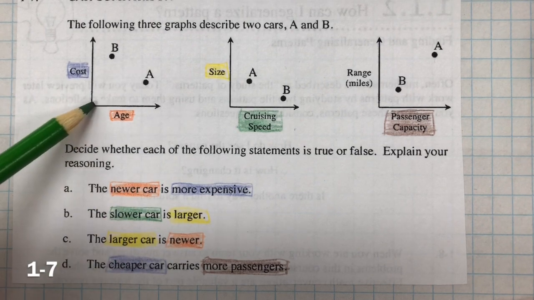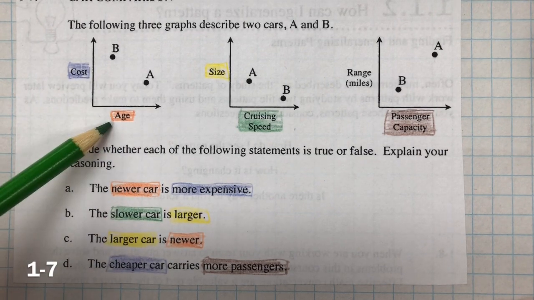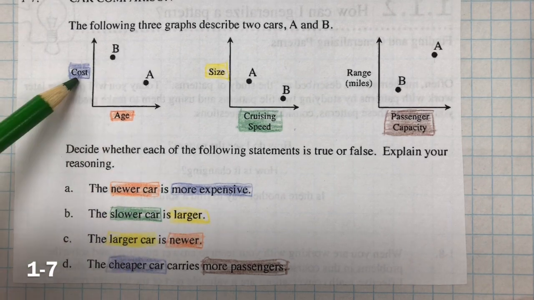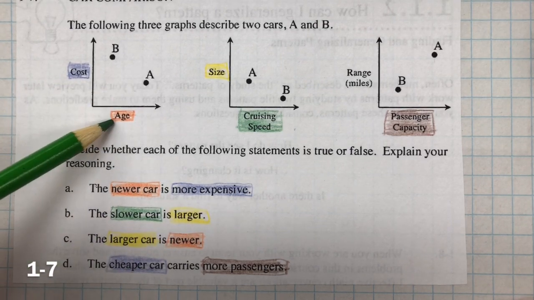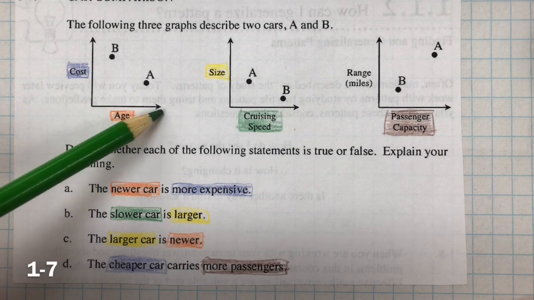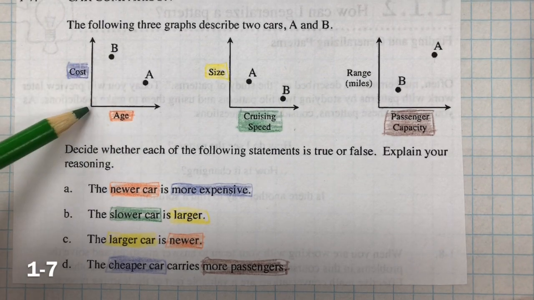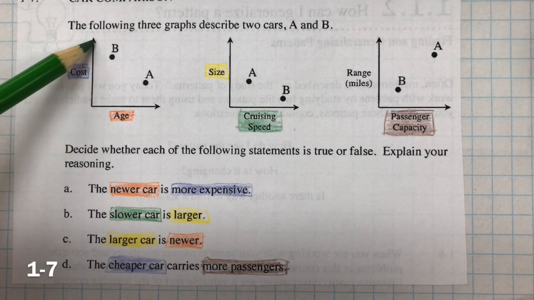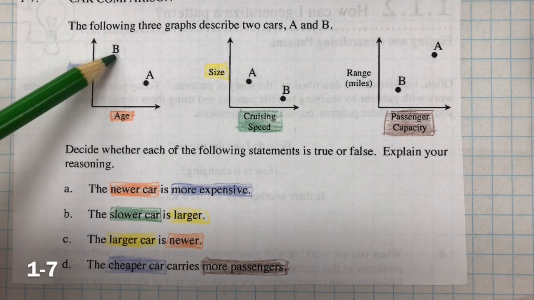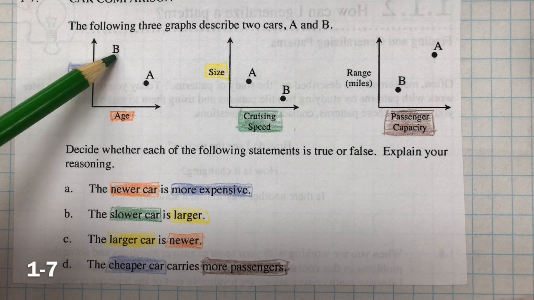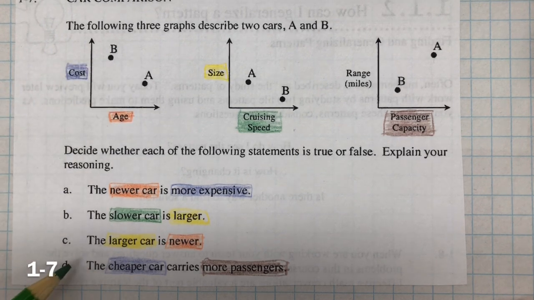So this x-axis is the age, and more expensive is cost. So it's saying the newer car, so the further you go this way, the older it is. So the newer car is B, is more expensive. As you go up the y-axis as it increases, the cost increases. So that is true. The newer car is more expensive.